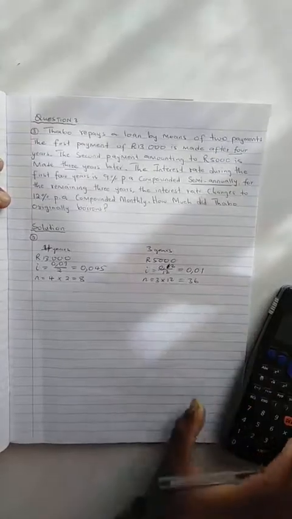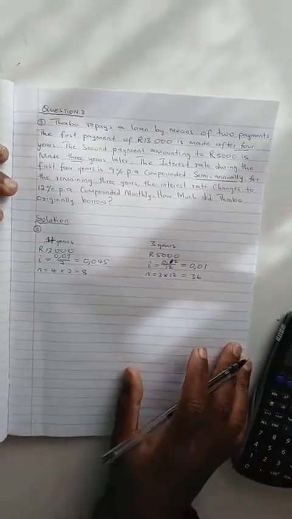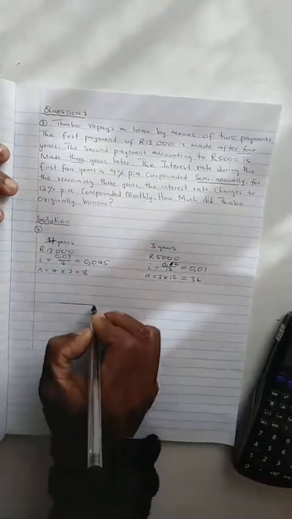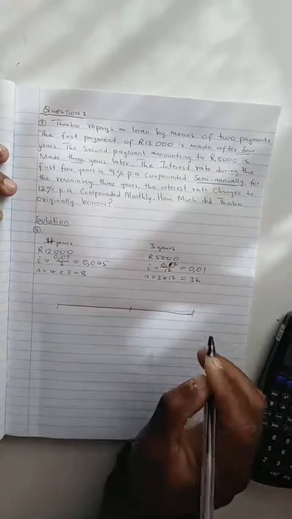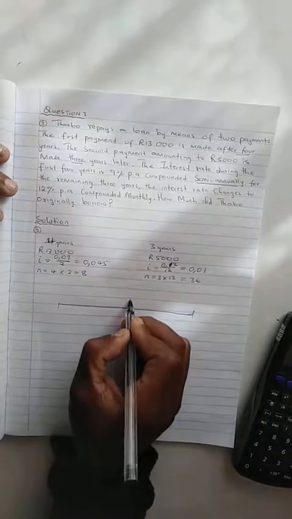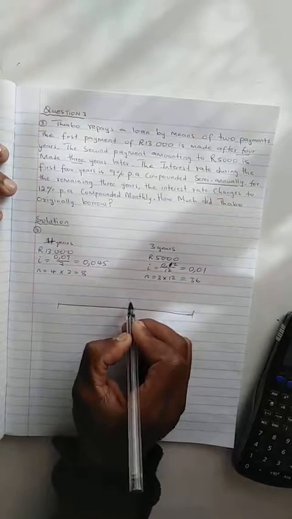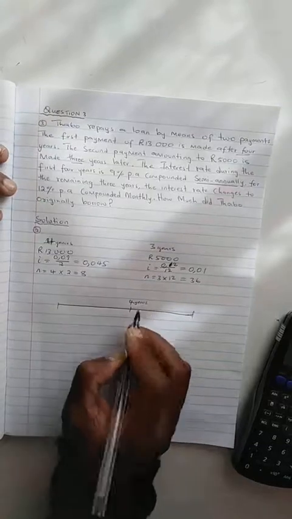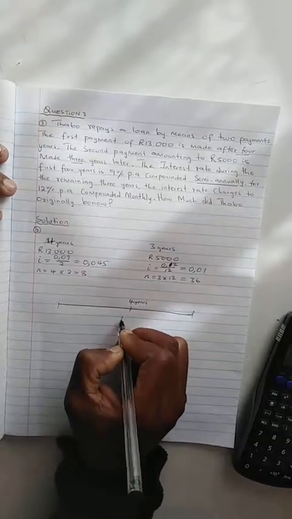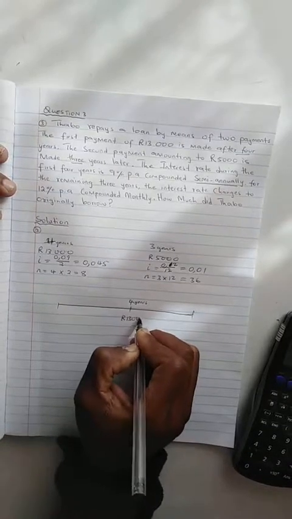Now we are going to do our timeline. They said after 4 years, Thabo paid 13,000.